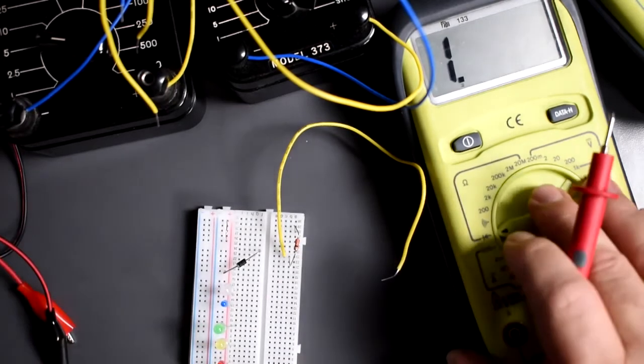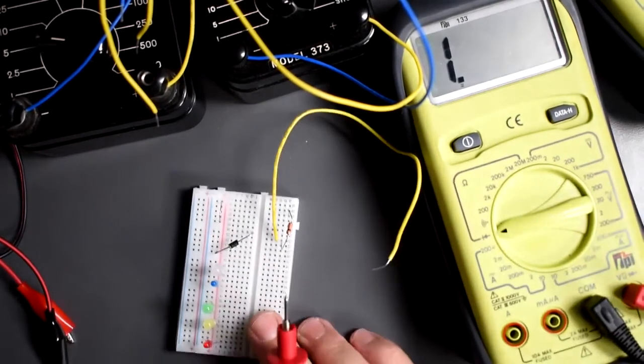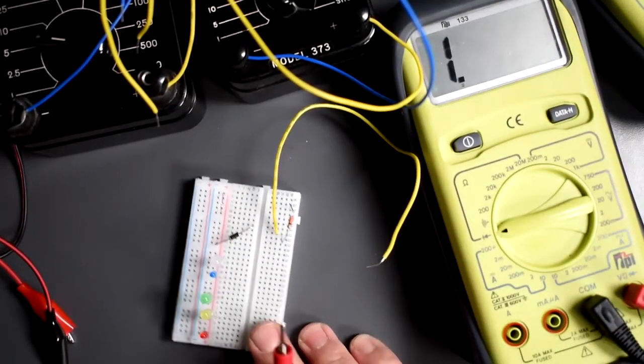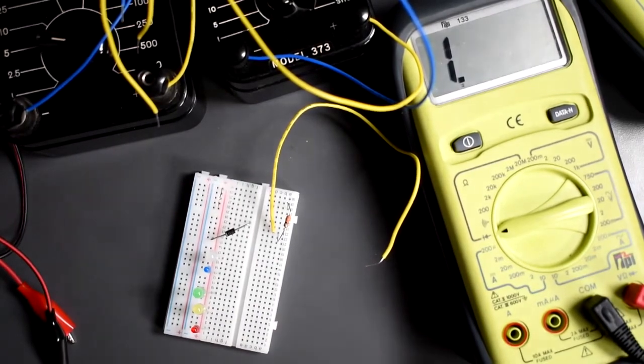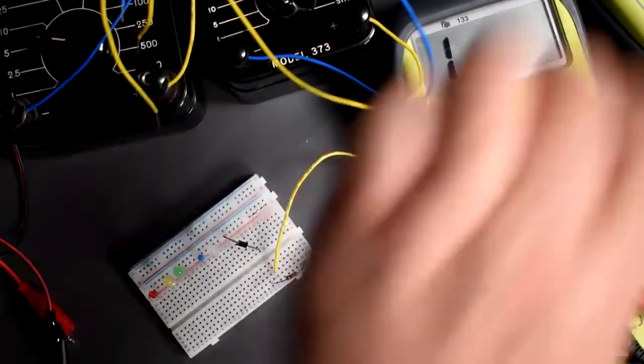Maybe the meter is not capable of testing certain diodes. Okay. So let's make another experiment. The forward bias voltage, once the diode reaches that, it's not going to go over. Okay? So let's energize this circuit.